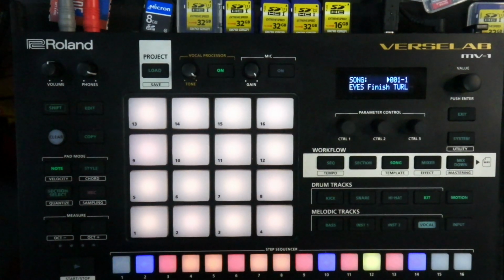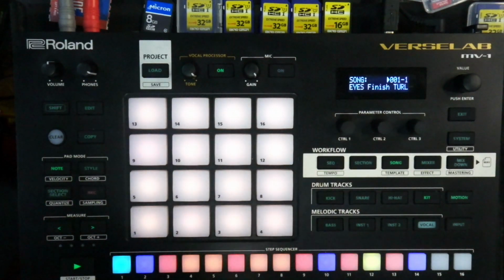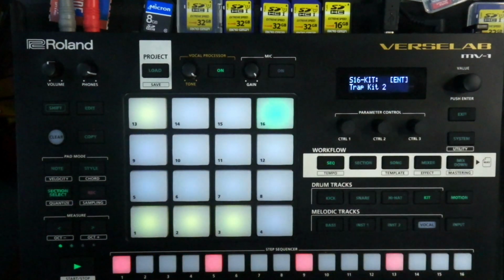This one's going to be on the Roland Verselab MV1. Today, we're going to be working on section select mode in sequence mode. All right, so let's go to sequence, and let's click section select.